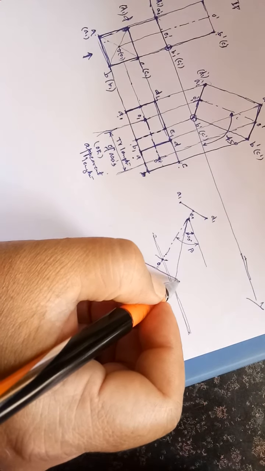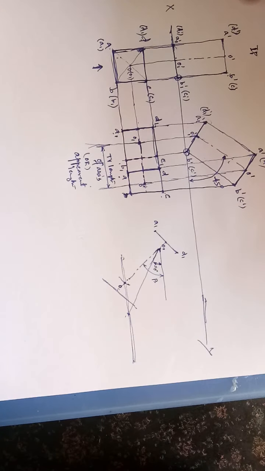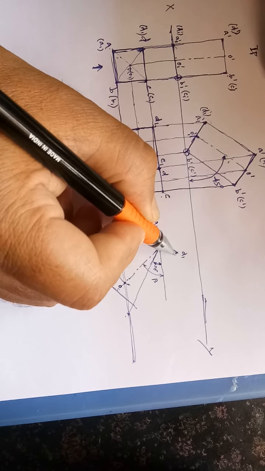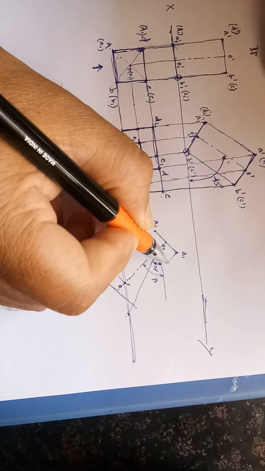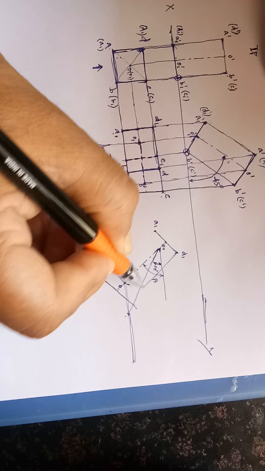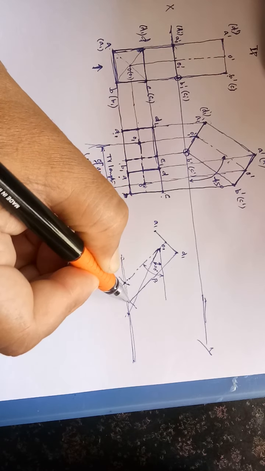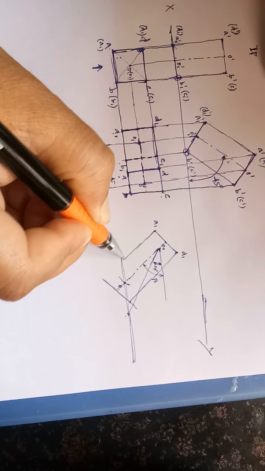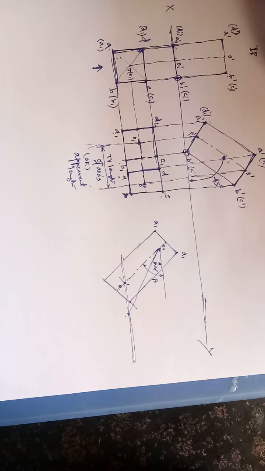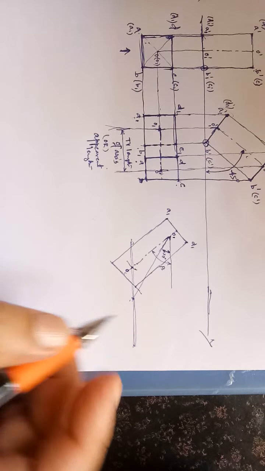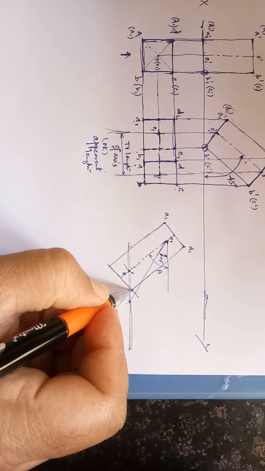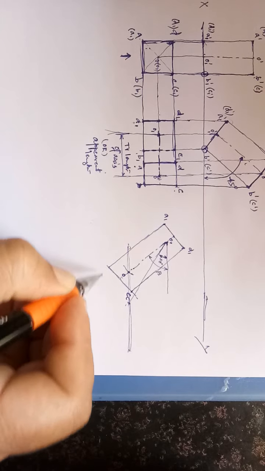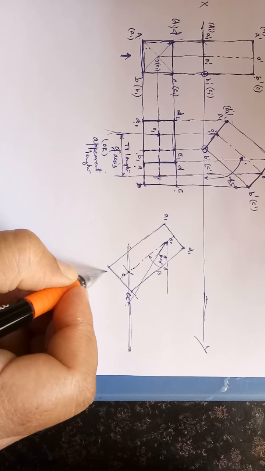Now from D, draw a line parallel to the axis. From D1, draw a line parallel to the axis. And from A1 also draw a line parallel to the axis. Now what you get? This point will be C and this point will be B.